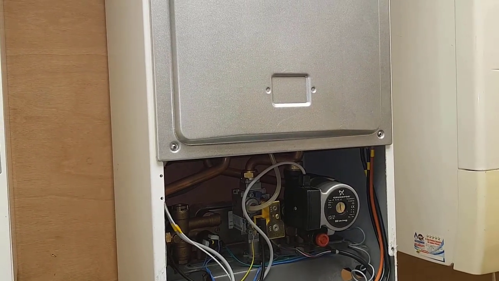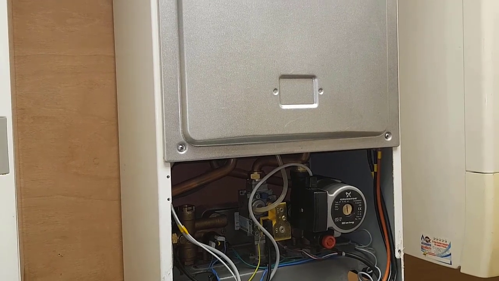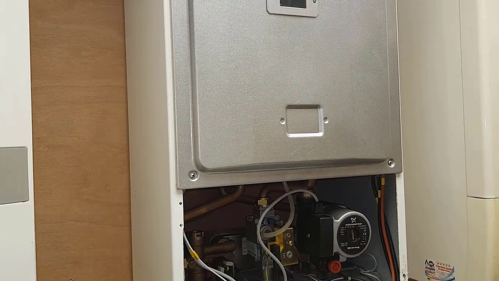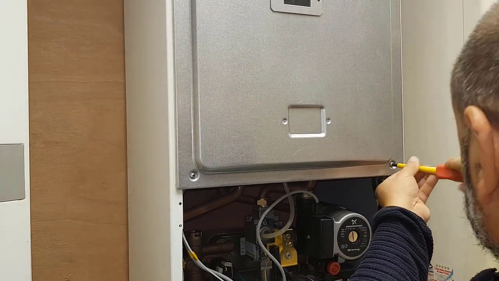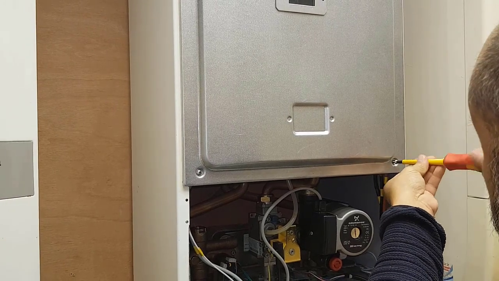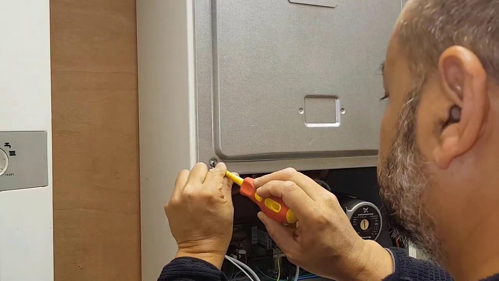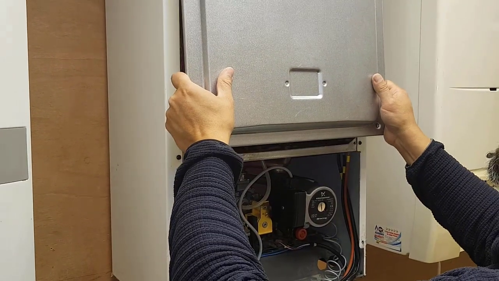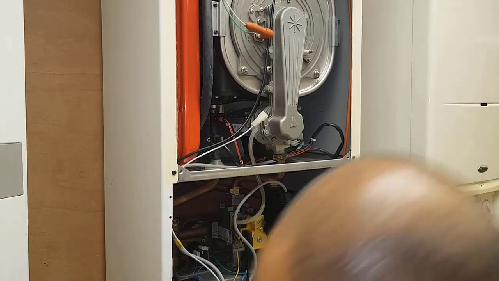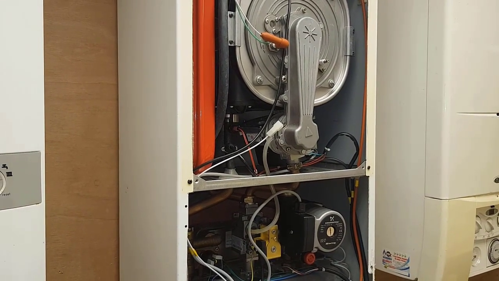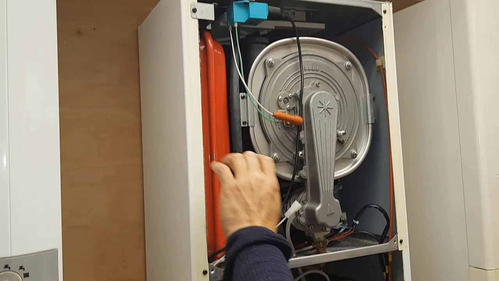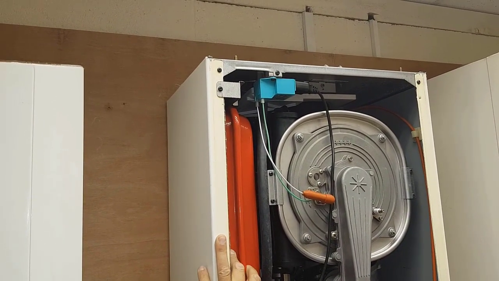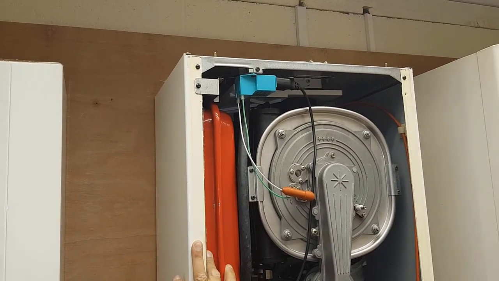So once the water's drained, what I will do is I'll take the front cover off. Just gently lift it up. Up here, I will need to pump up the expansion vessel. So if there's any excess water in there, that'll push it out.